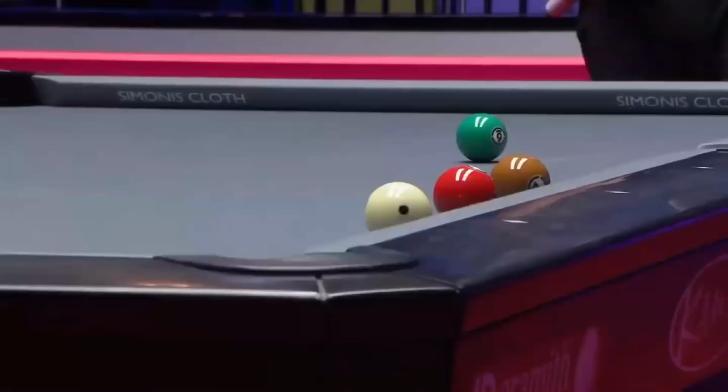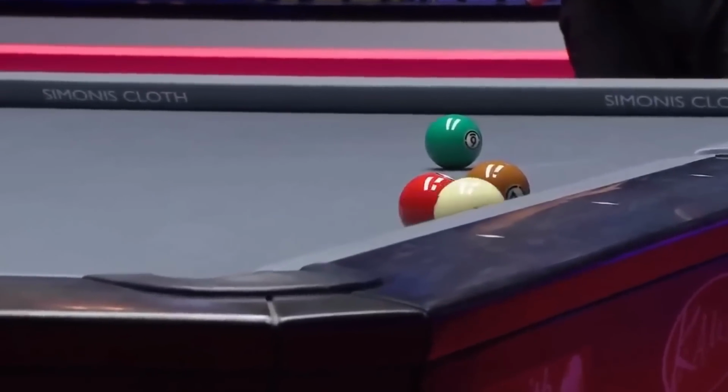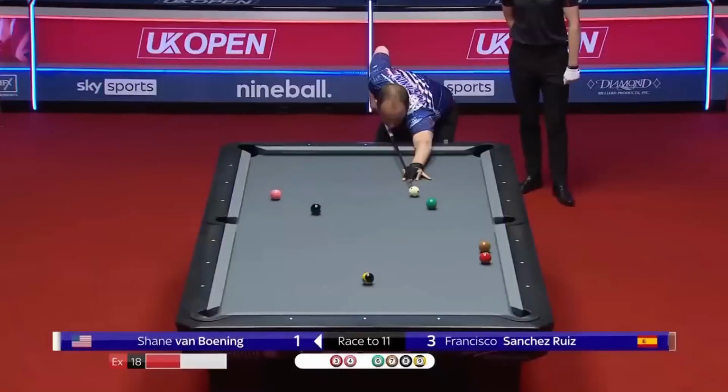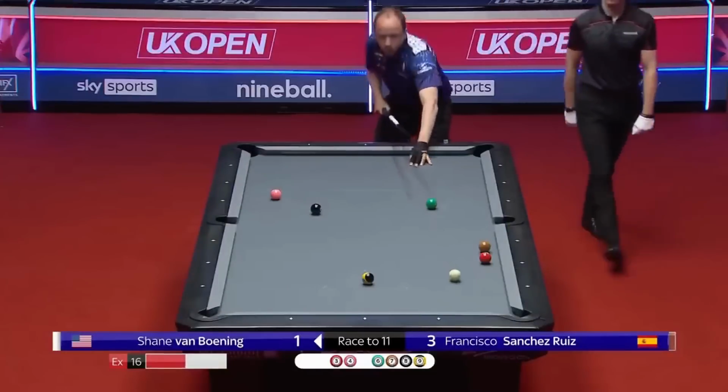The shot was called a foul. The ref thought the cue ball hit the cushion first and didn't get driven back to the cushion after hitting the three. Do you think that was the right call?